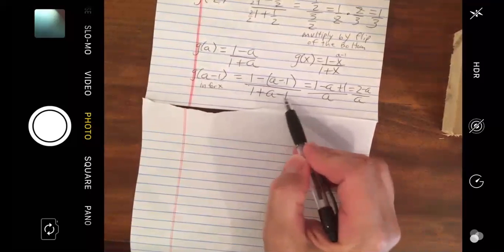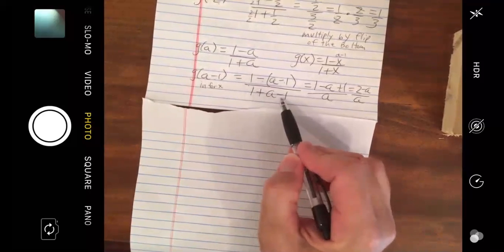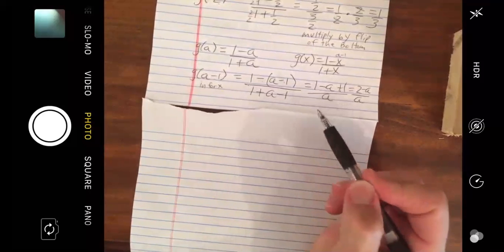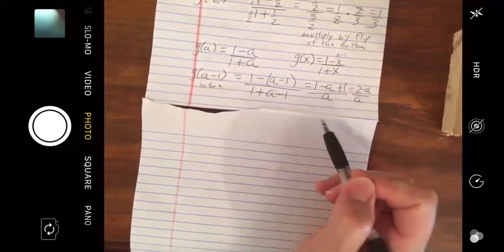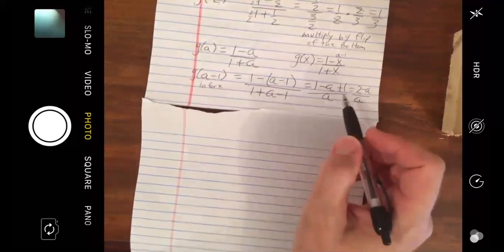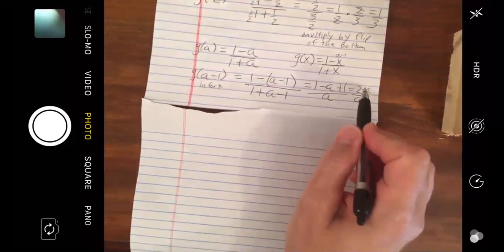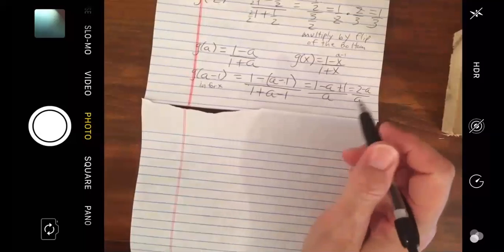1 plus A minus 1 will leave you A. The 1 minus 1 is a 0. You don't have to write A plus 0. You can just leave it A. Top 1 plus 1 is 2 minus A divided by A. And again, I hope you know not to cancel the A's if you've got a plus or minus sign there.